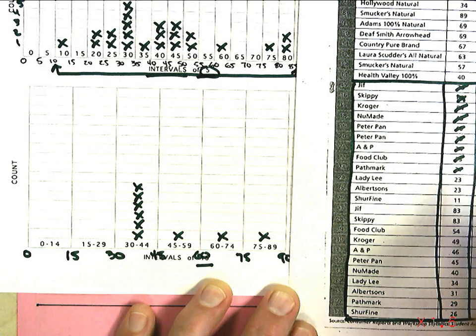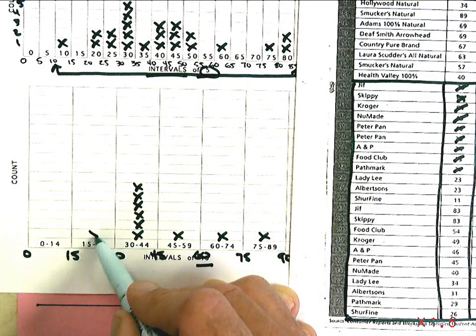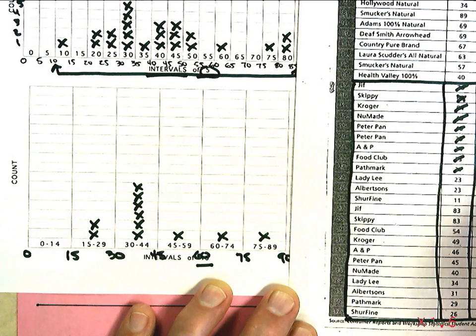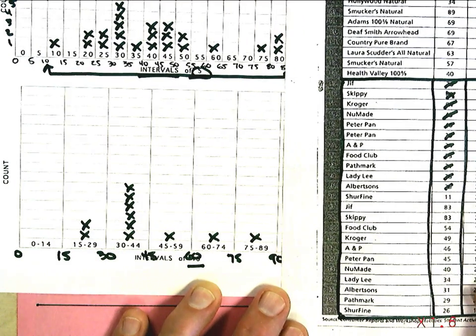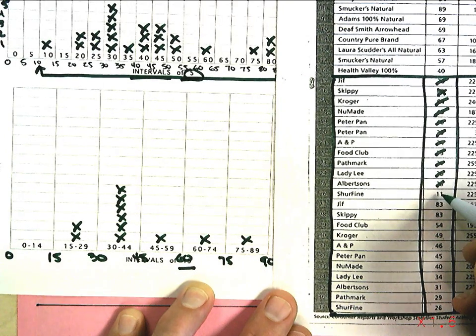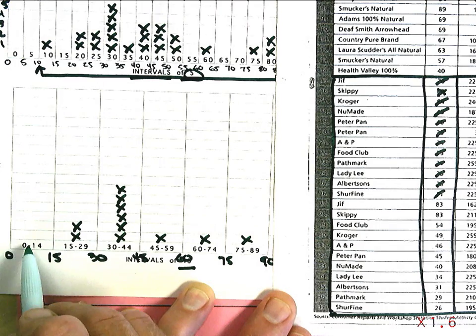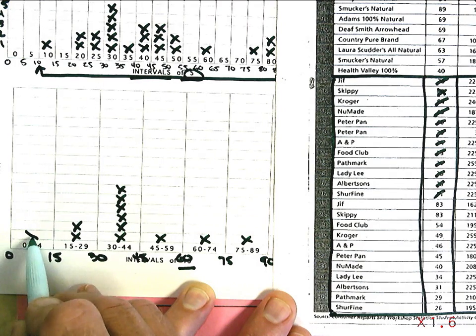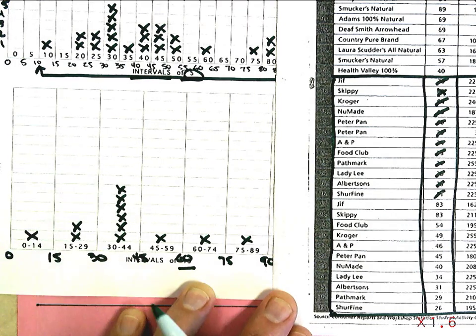Two 23s, they're in the 15 to 30 interval. And I'm just checking them off the list as I go. The 11, way over here all by itself, in the 0 to 15 interval.